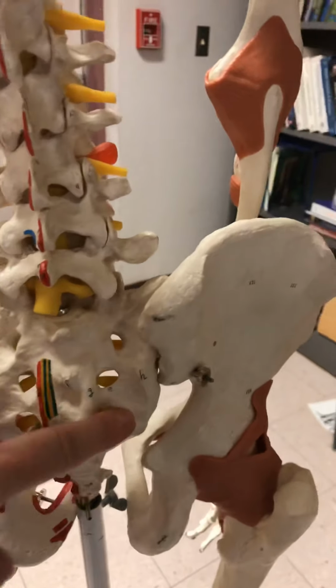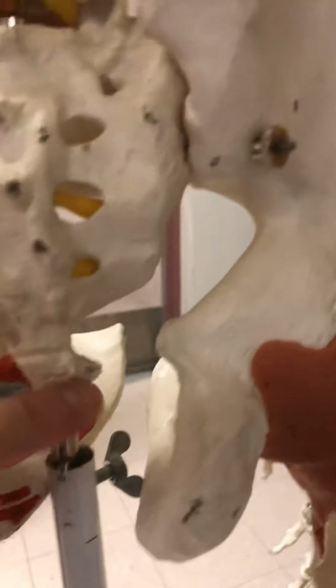Okay. Then we have the sacrum, which is this bone right here. We have the coccyx, which is also known as your tailbone right here. And we'll go down to the tarsals.